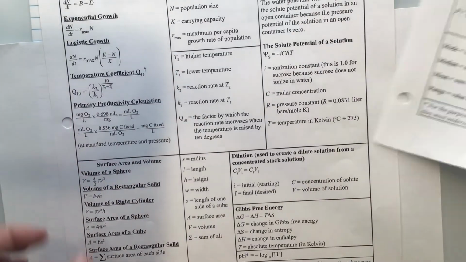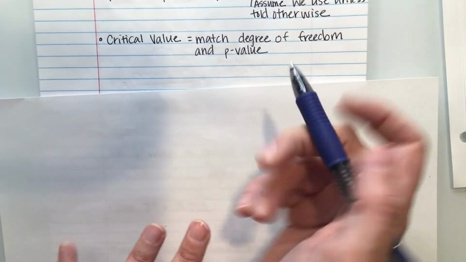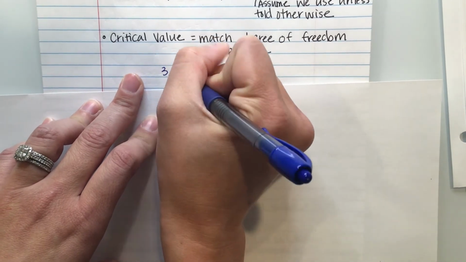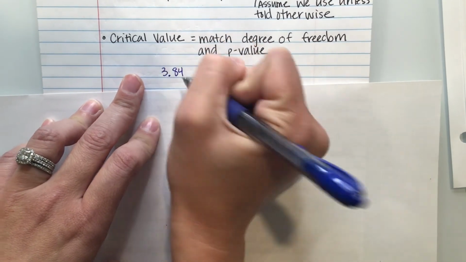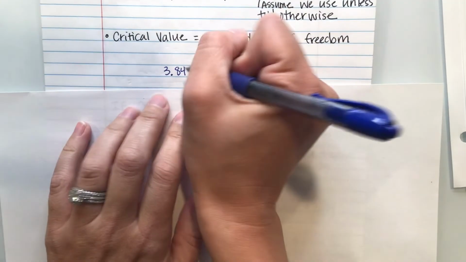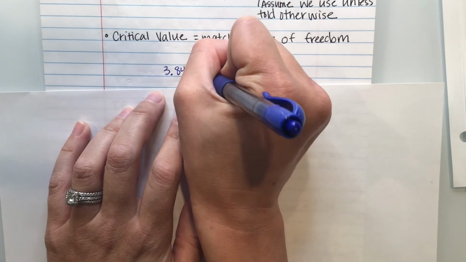3.84. So now is a good time. I would make sure you know what that is. And go ahead and write that down, that our critical value is 3.84 for this experiment. I should do equals critical value.